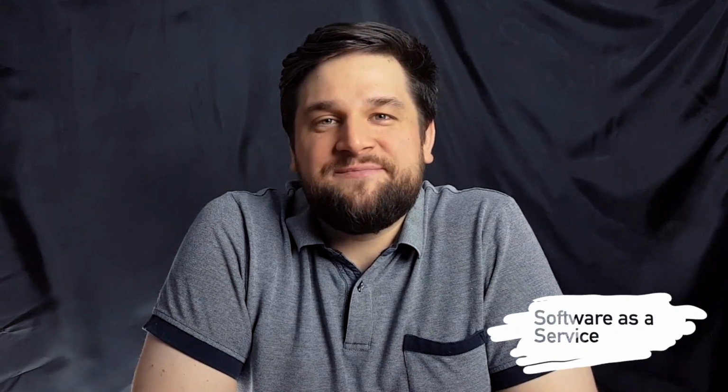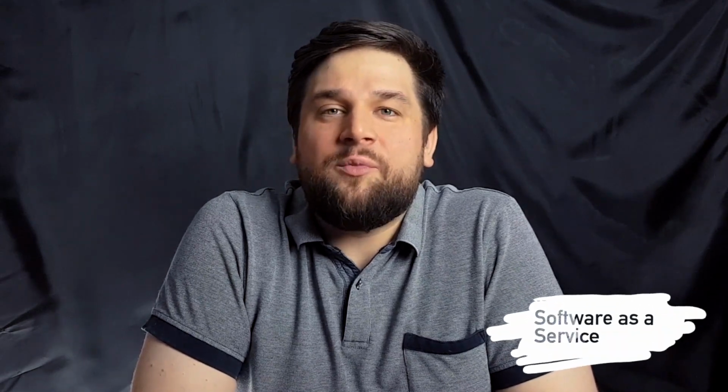Let's start with type 1, software as a service. This is the type of platform where you typically pay a monthly fee for both the software and the hosting of the site. This means that you can quickly and easily get a place to sell your products and not worry about the technical details. If you want to look at software as a service platforms, check Shopify, BigCommerce, Squarespace or Wix.